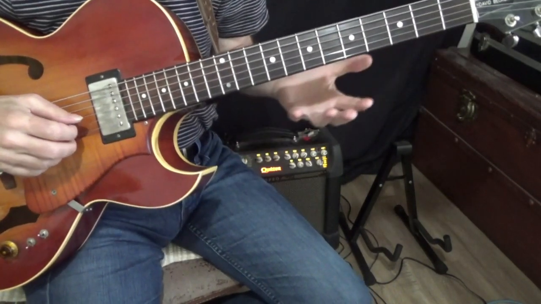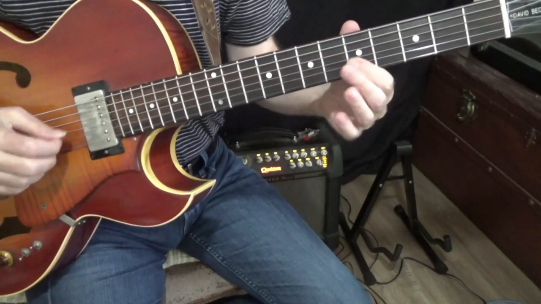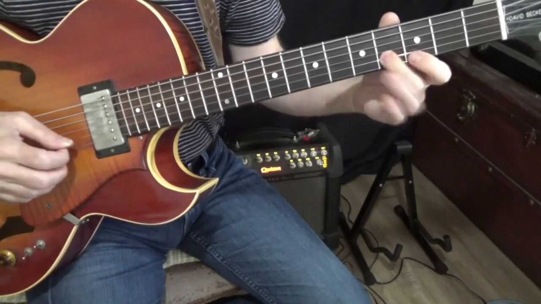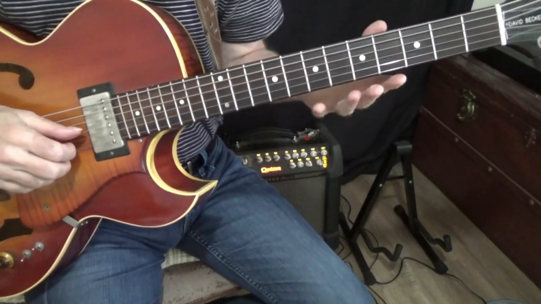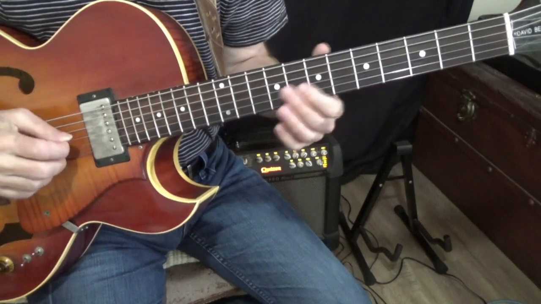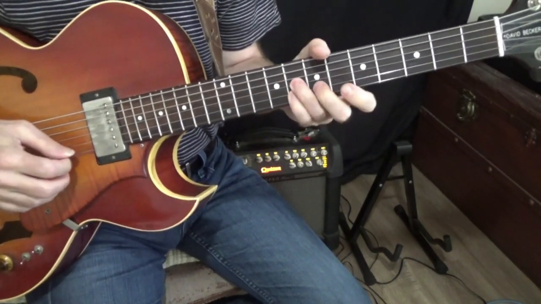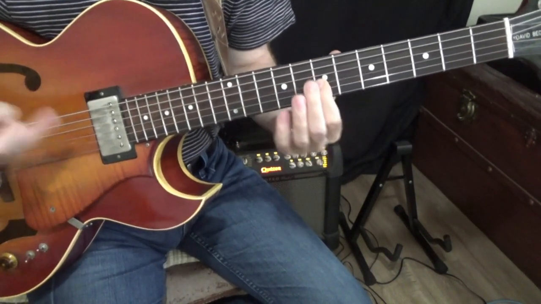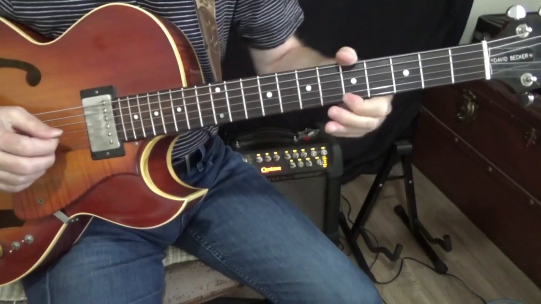If I change the inversion of the triads, let's start up here. Now, I have different intervallic combinations, so what I might do is change the E flat and do something like this. Because that allows me to move upwards. Let's hear it in context with the chords.